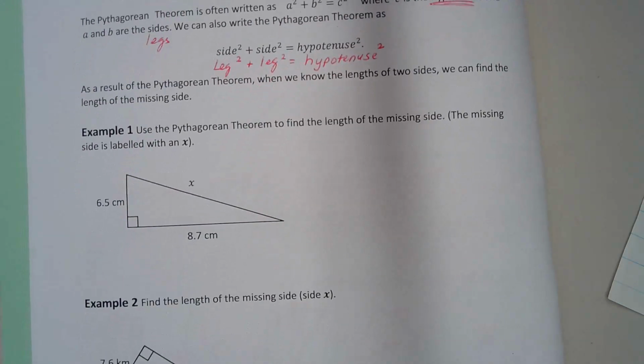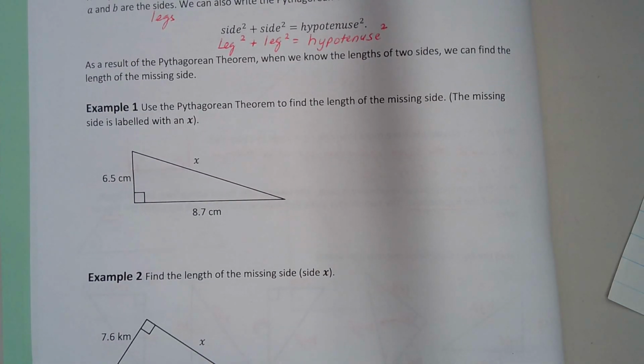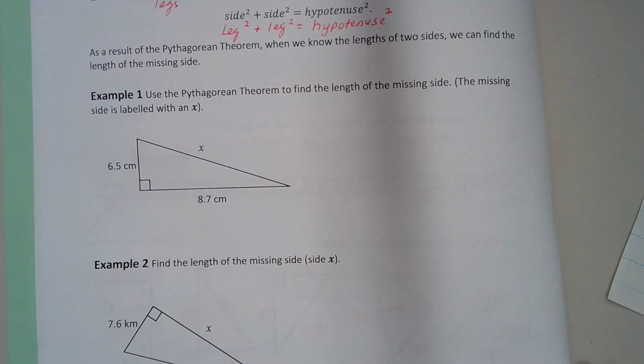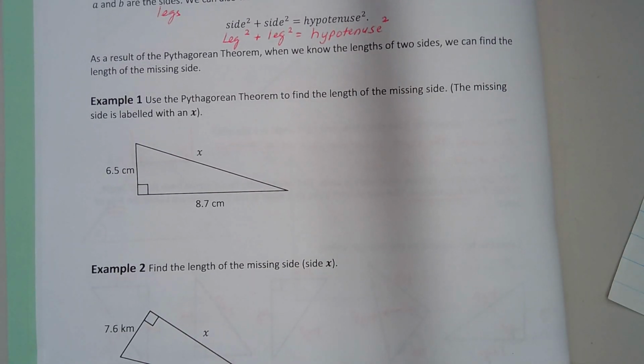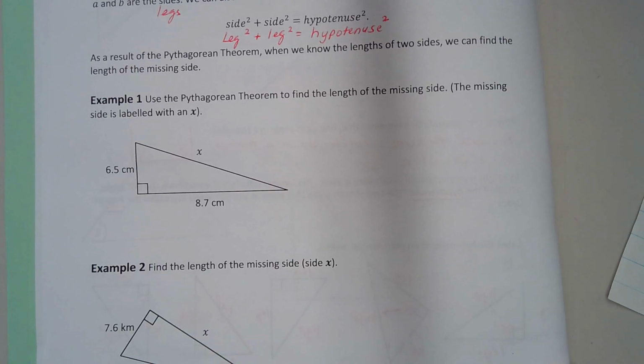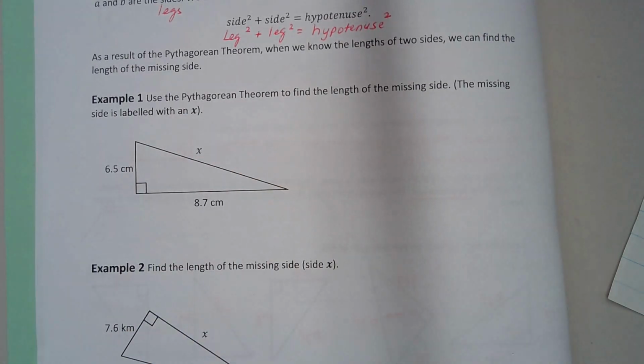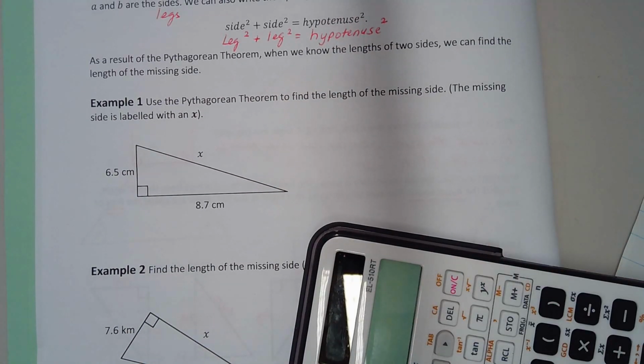Okay. So, here we go. Let's get straight to the example. Use the Pythagorean theorem to find the length of the missing side. Okay. Now, in this question, they started saying use the Pythagorean theorem. Right? They're telling you a strategy.